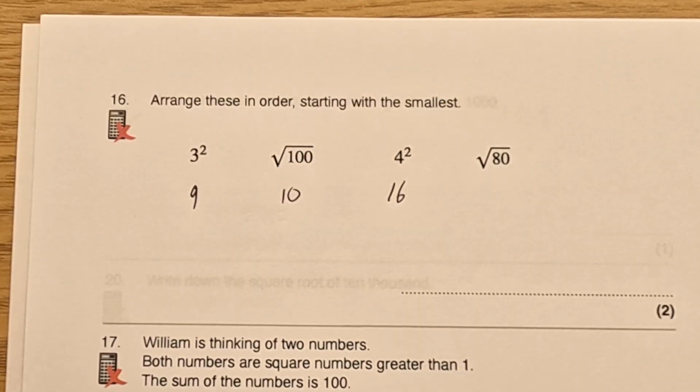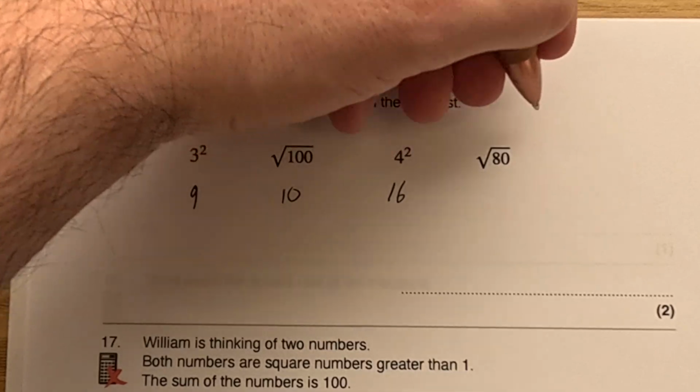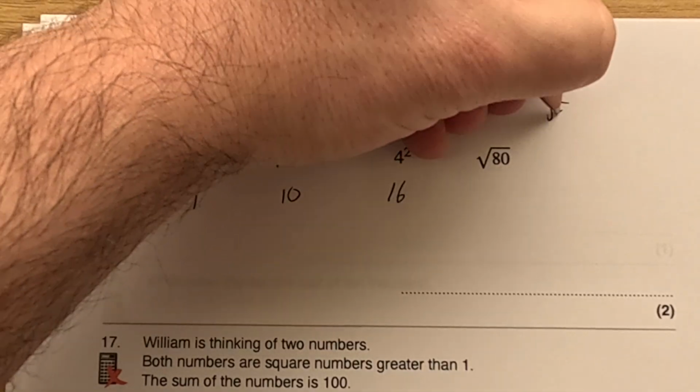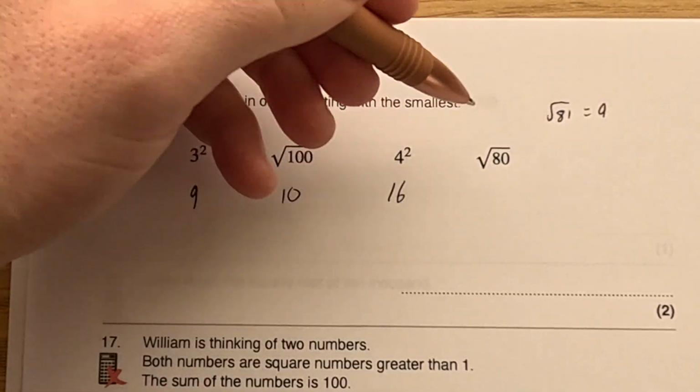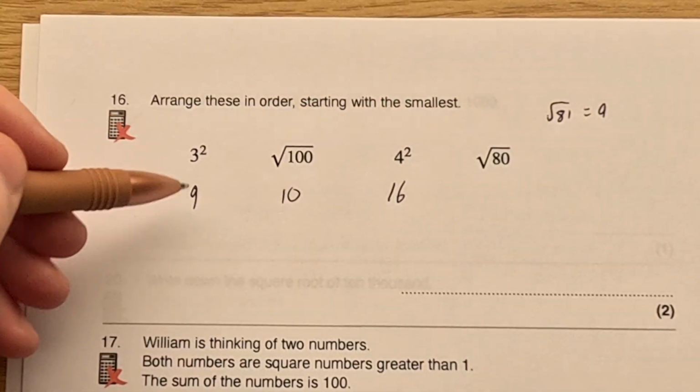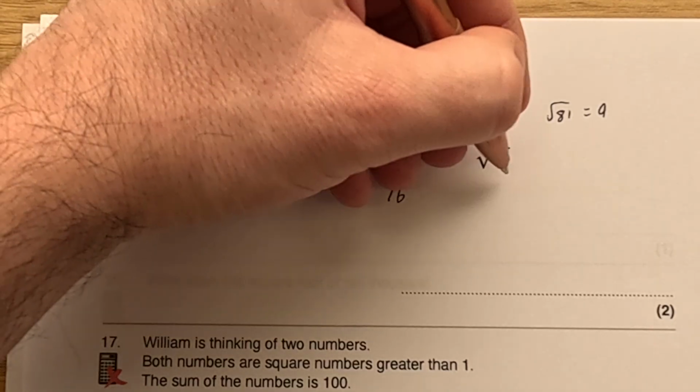Now the square root of 80 is actually a decimal number, and this is a non-calculator question. So I'm going to consider a square number near that. So I'm going to do the square root of 81. And the square root of 81 is 9. So that means the square root of 80 is going to be less than 9.